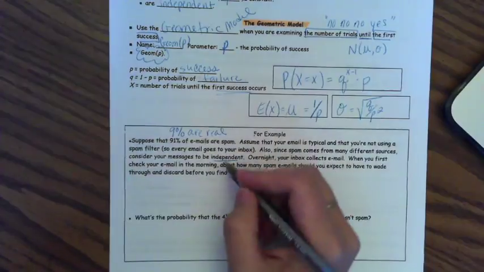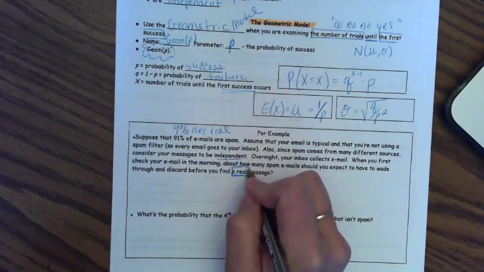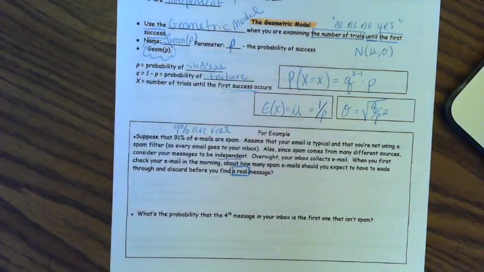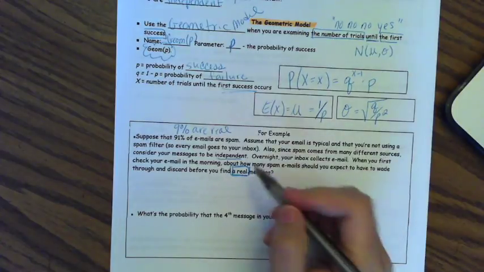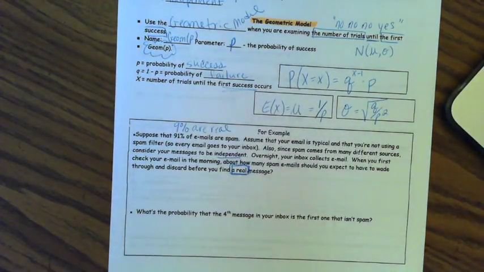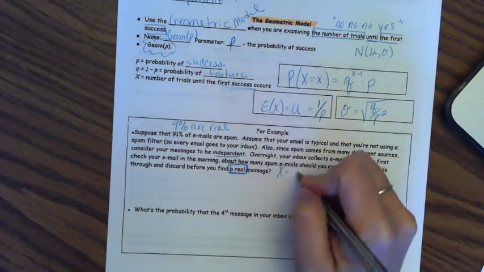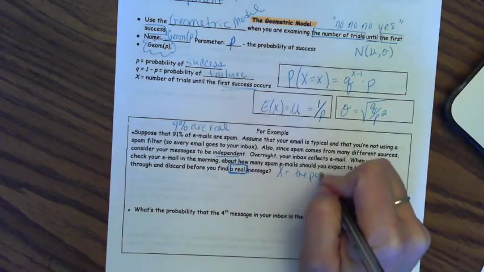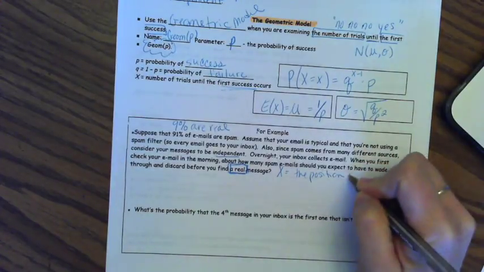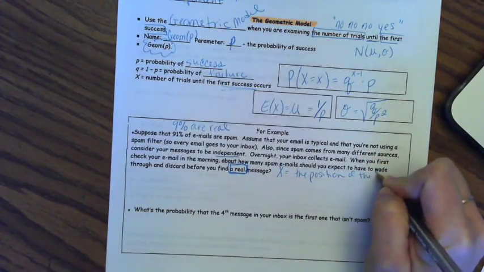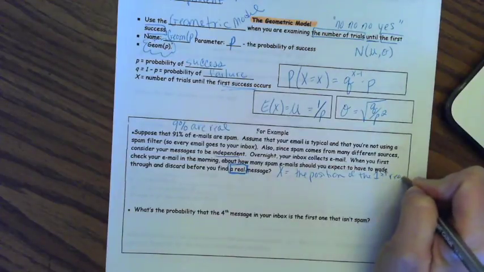So be aware of what a success is. Sometimes the success is not always a good thing, but in this case, they're wanting to know how many emails you need to go to until you get to a real one. So a real message is what X is in this context. So we're going to let X be the position of the first real message.